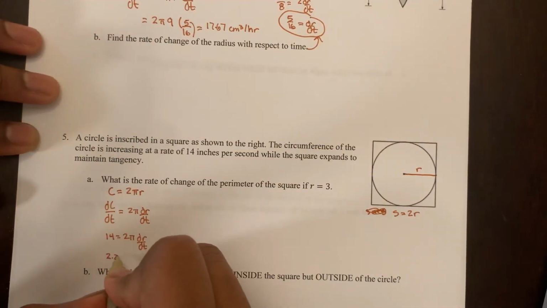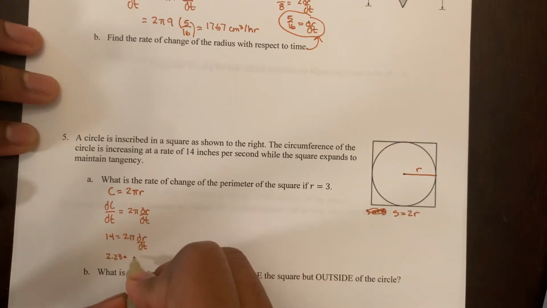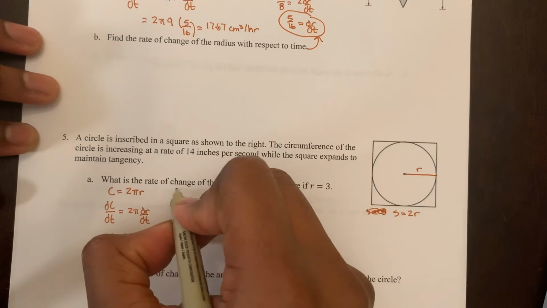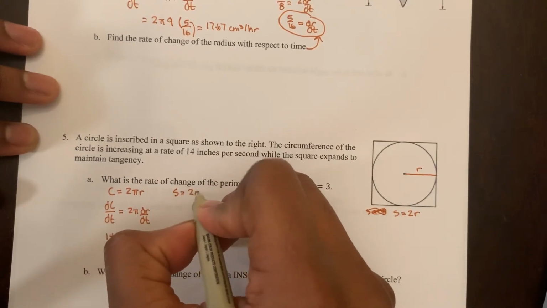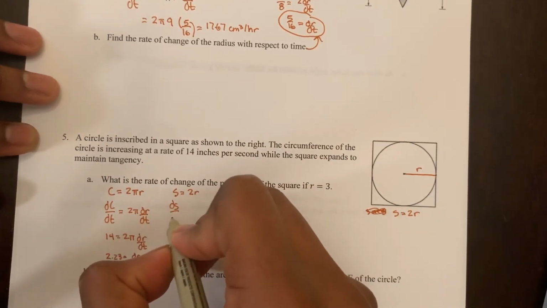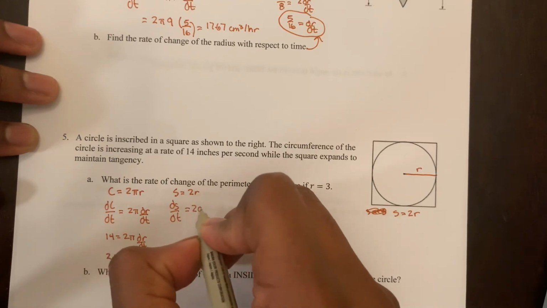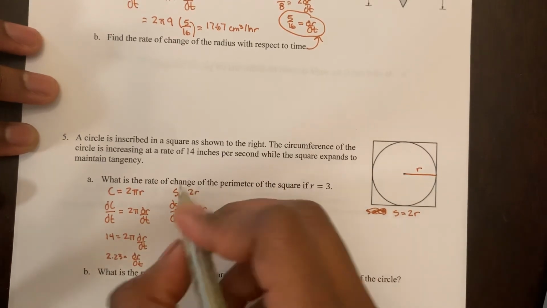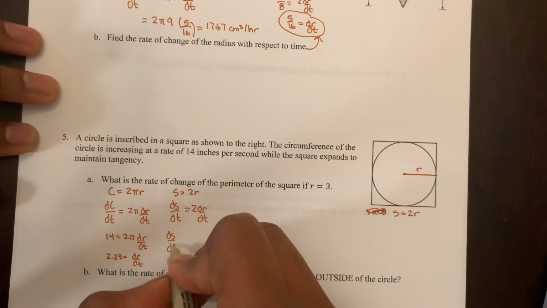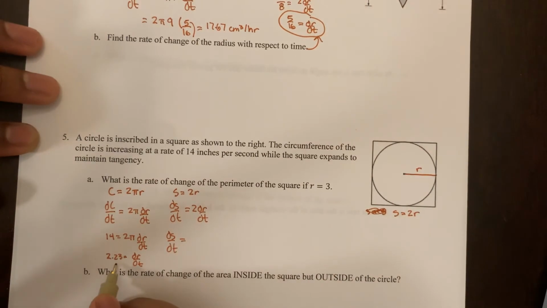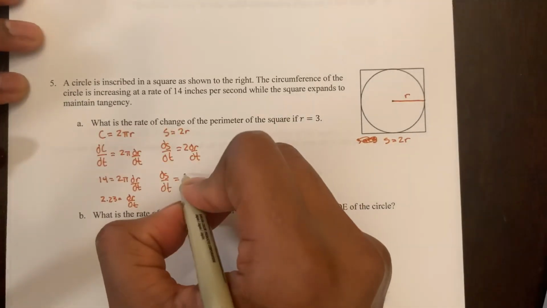So 2.23 is equal to dr over dt. And since we have the relationship s equals 2r, ds over dt is 2 dr over dt, which means ds over dt is just 2 times this, which is 4.46.